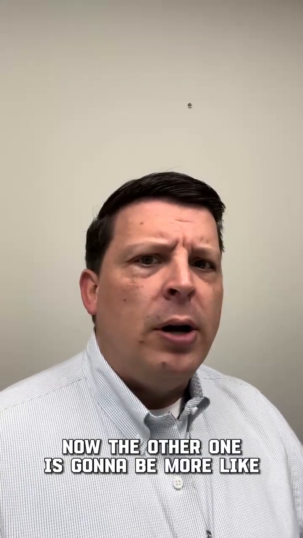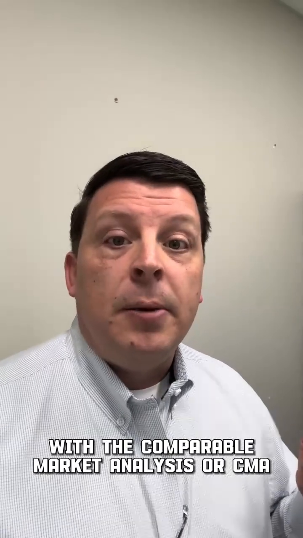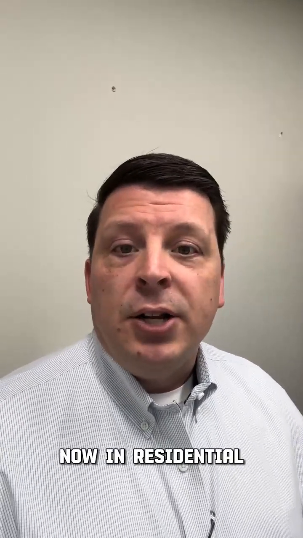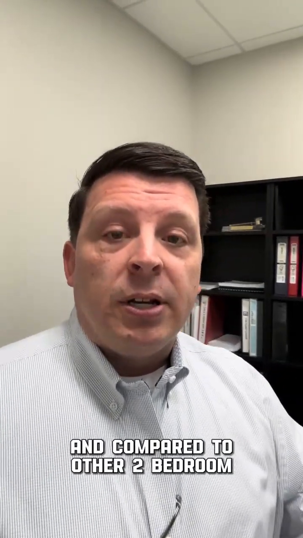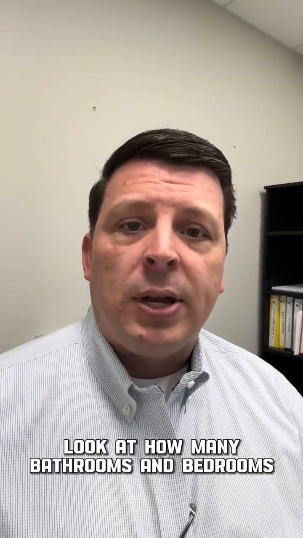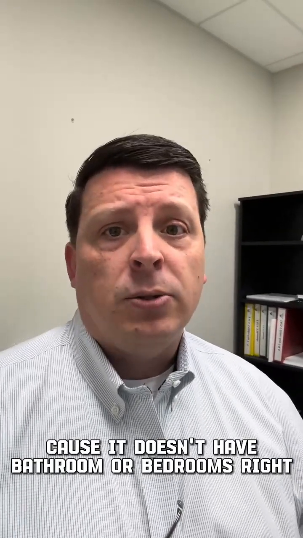Now, the other one is more like what we see in residential with the comparable market analysis, or CMA. In residential, we take a 2-bedroom, 1-bath house and compare it to other 2-bedroom, 1-bath houses and make adjustments. In commercial, we don't necessarily look at how many bathrooms and bedrooms it has, because it doesn't have bathrooms or bedrooms, right?